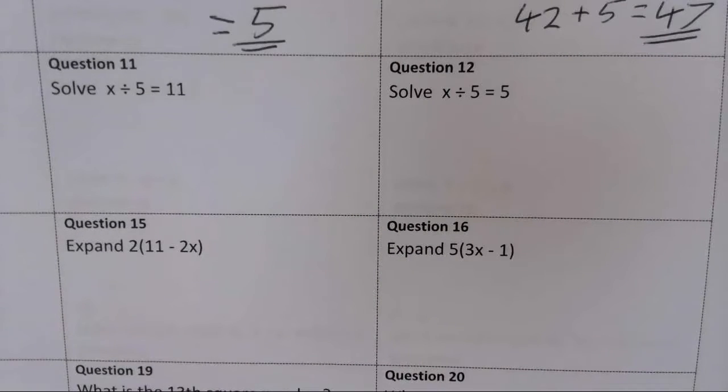And question 11. I have a very eager student who wants to give it a go. What do you say? 75. I'm afraid not. Okay.